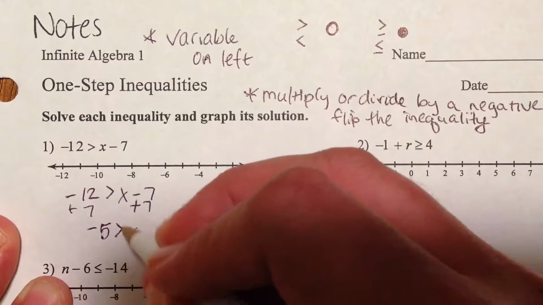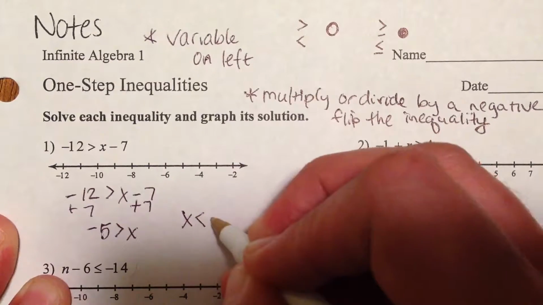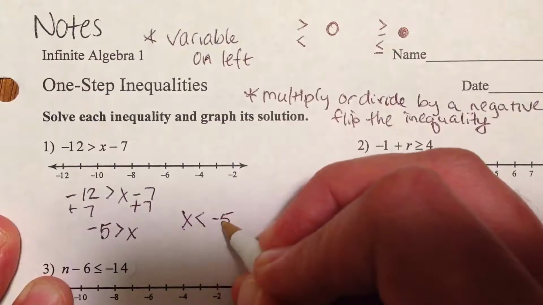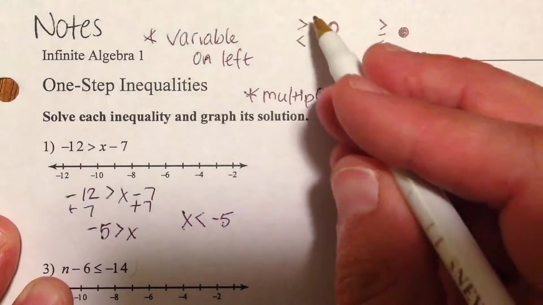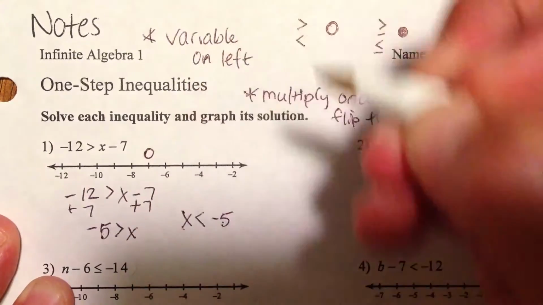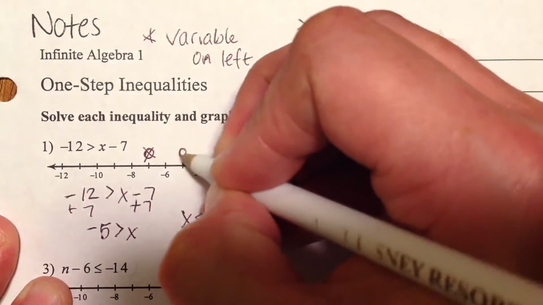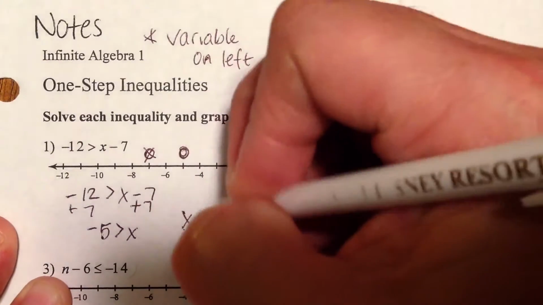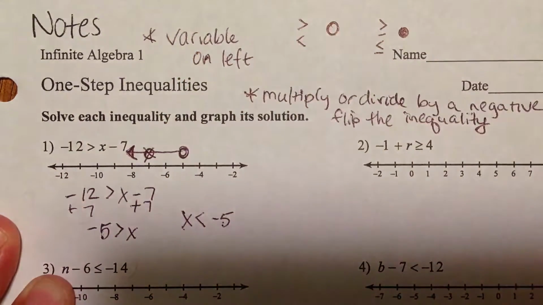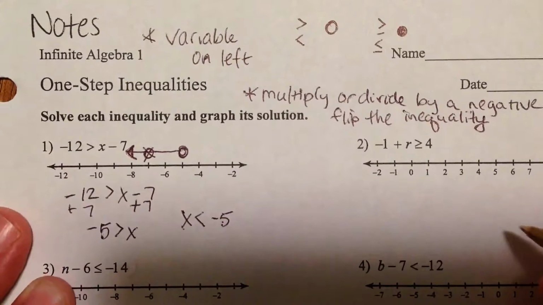Again, my point is toward the x, so I'm going to keep it pointing toward the x. What this reads now is x is less than negative 5. Coming up here, less than means an open circle. So I put my open circle at negative 5. And I'm going to graph less than, which is the direction that it's pointing. And x is less than negative 5.